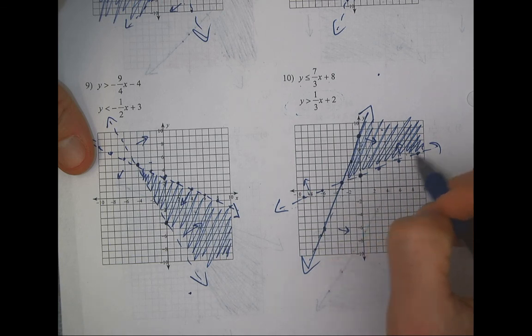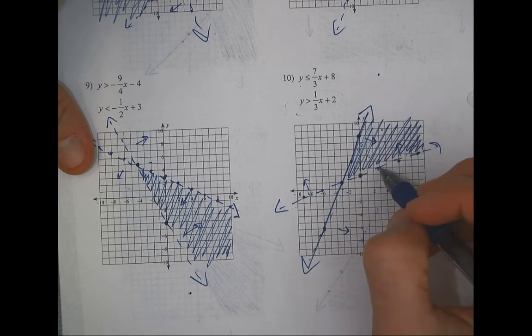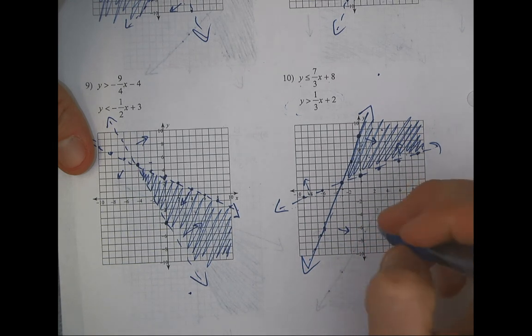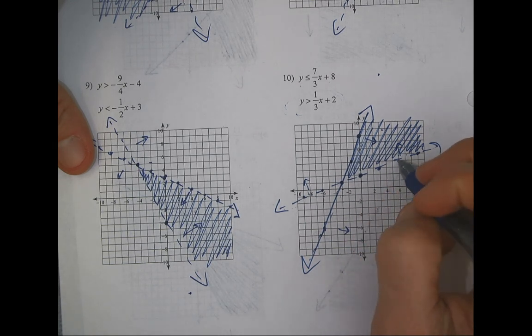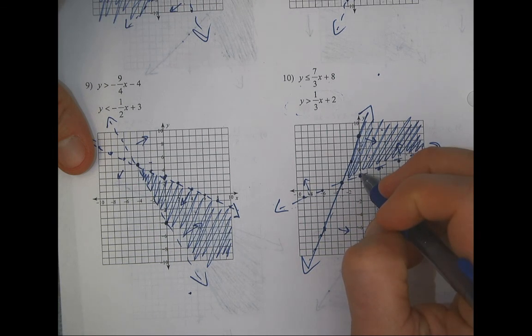Now, what we need to make sure we understand is that while this is all shaded, the actual dotted line is not part of the solution. So just like a point out here is not part of the solution, a point on the dotted line is also not part of the solution.